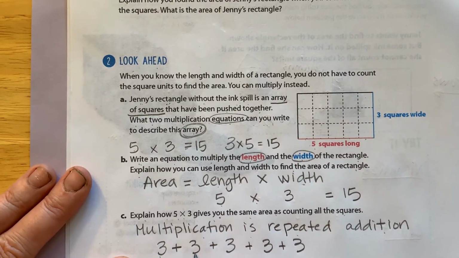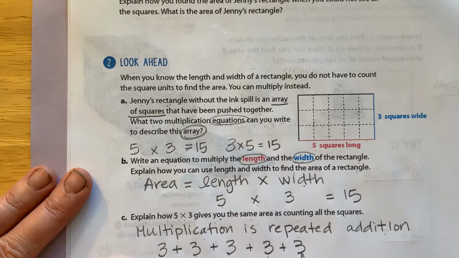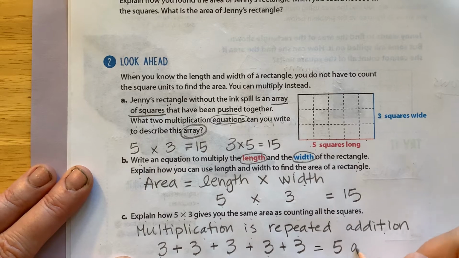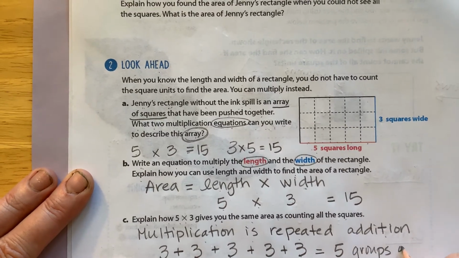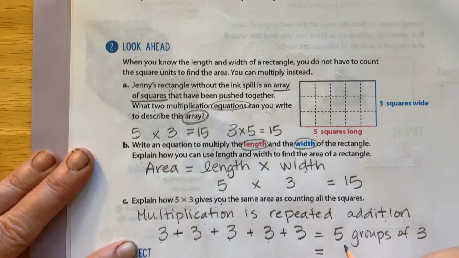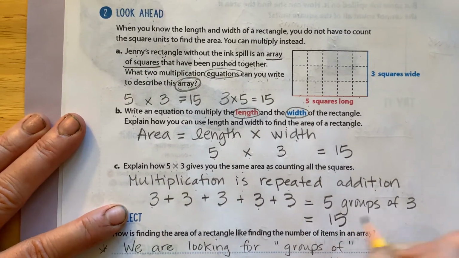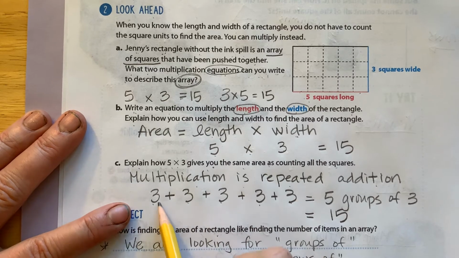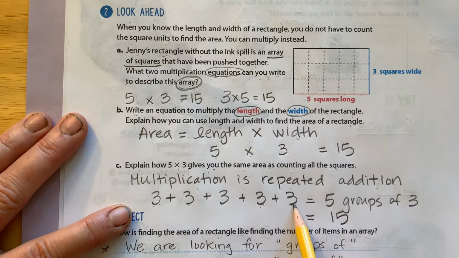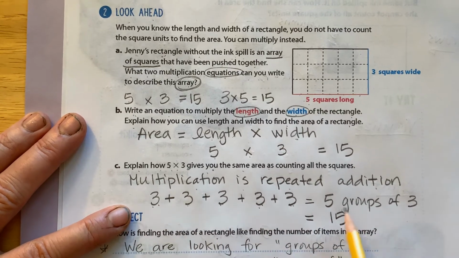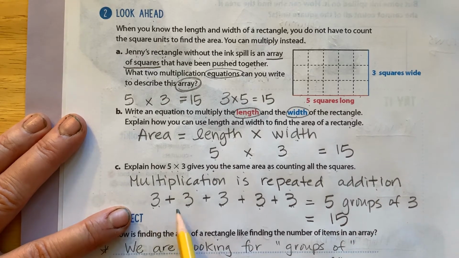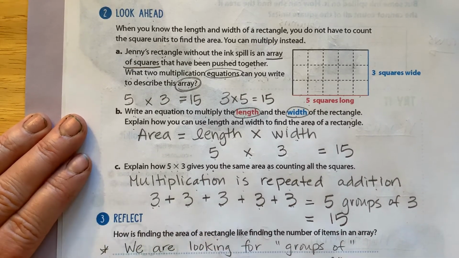So 3 plus 3 plus 3 plus 3 plus 3 is the same thing as 5 groups of 3. And we know that 5 groups of 3 is 15. So 3 plus 3 is 6, plus 3 is 9, plus 3 is 12, plus 3 is 15. It is a lot faster and a lot more efficient to do multiplication than having to add multiple times.